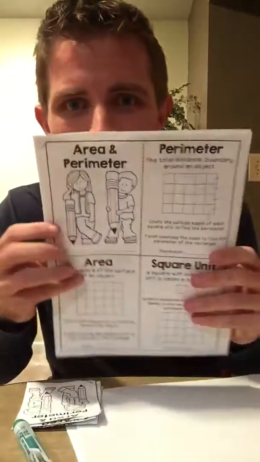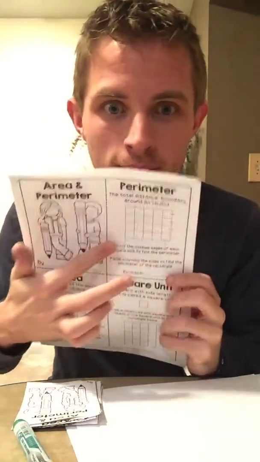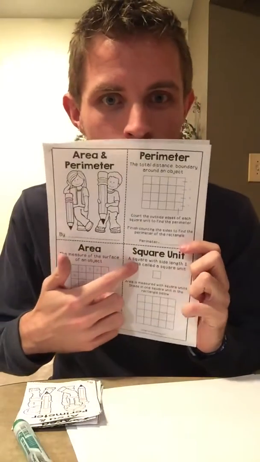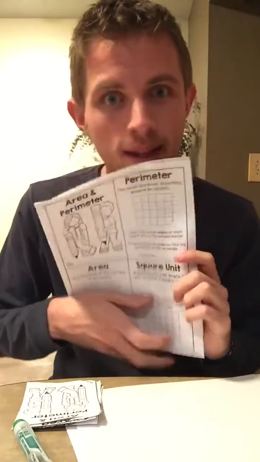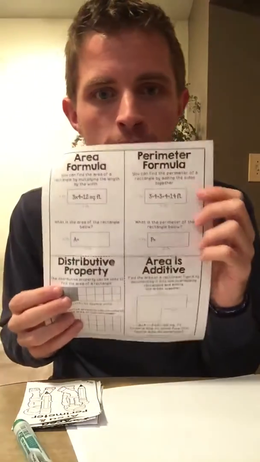When you turn the page on it, you'll see it says area and perimeter, and it gives you what is perimeter, what is area, what is a square unit, the area formula and the perimeter formula, and area using the distributive property. Area is additive. These are all things that we are going to be going over. I don't know if we'll cover every bit of it during these 2 weeks of Dragon Days, but we will cover a lot of it.